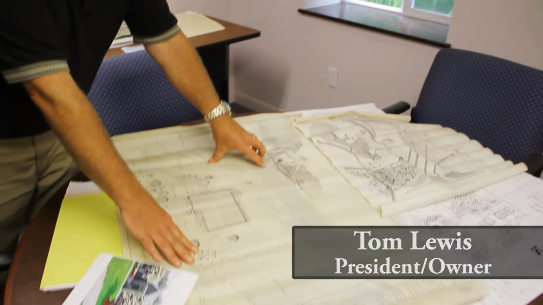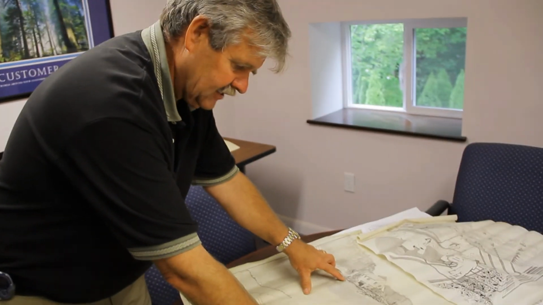When I broke into design 30-plus years ago, we used to do highly rendered drawings, perspective drawings, showing what the project would look like. We had to do it in pencil.